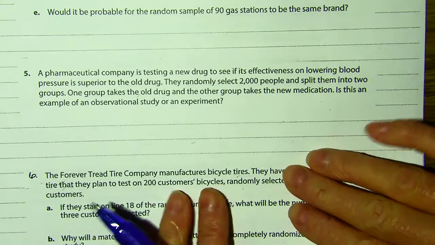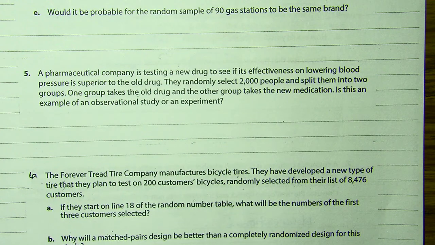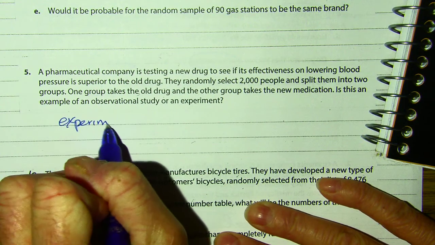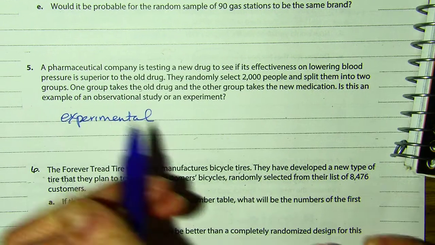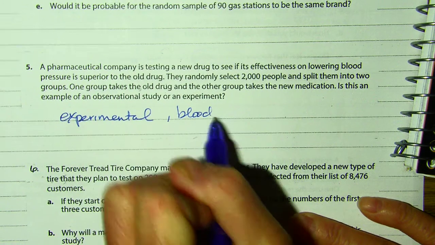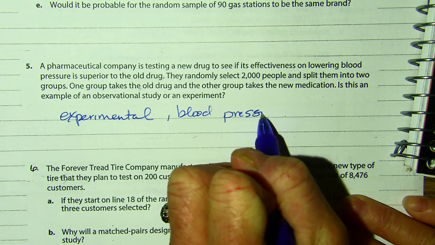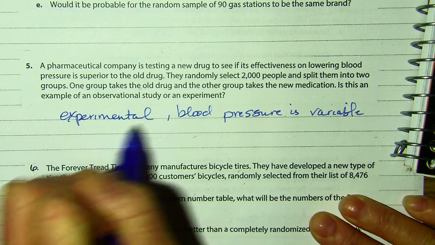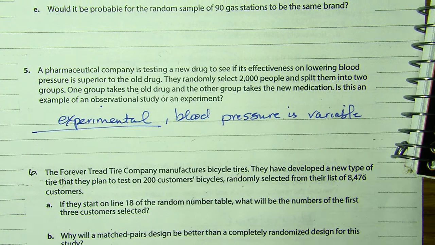Number 5, though, is a pharmaceutical company that's testing a new drug to see if the effectiveness on lowering blood pressure is superior to the old drug. So they randomly select 2,000 people. They split them into two groups. One takes the old drug and the other group takes the new medication. This would be experimental because the blood pressure is the variable. That's what's being affected. So it is experimental.